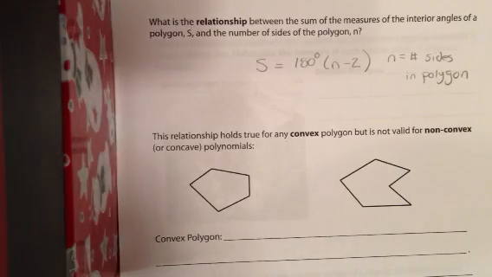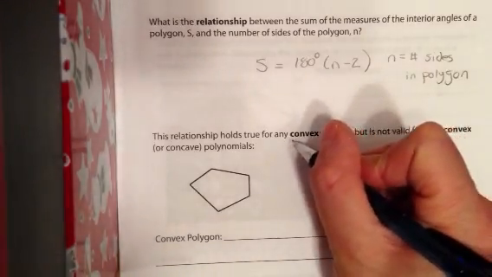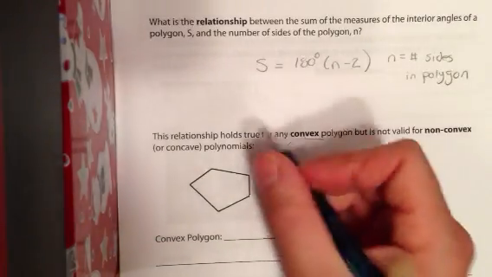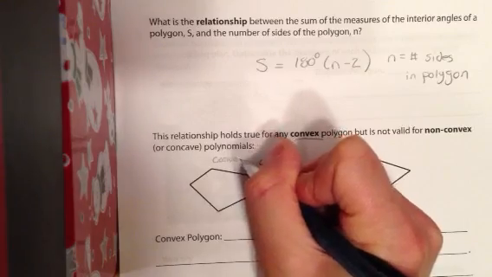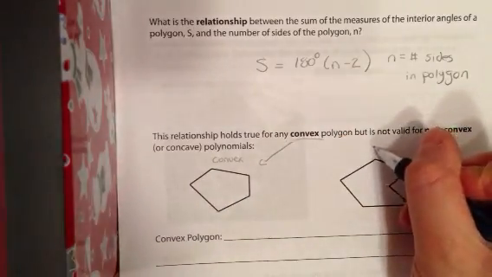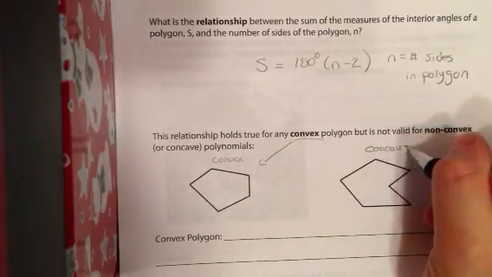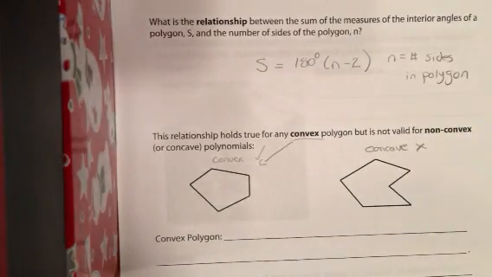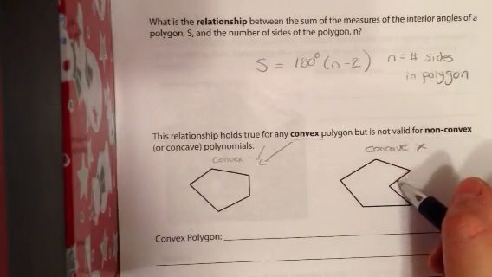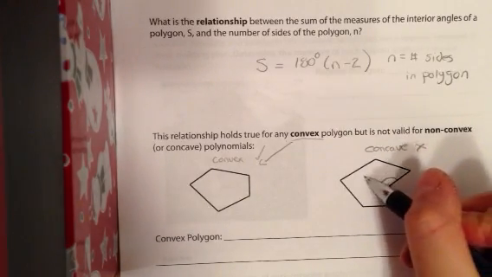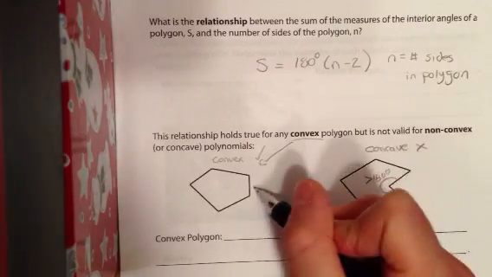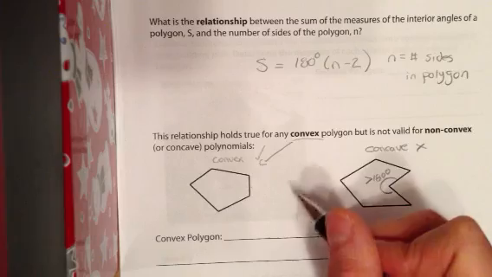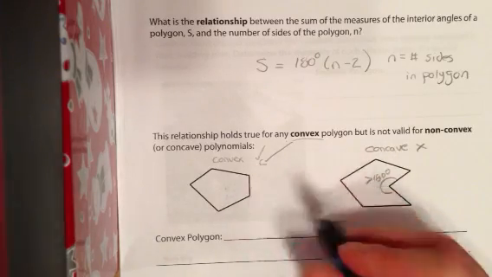Okay, so this relationship works if we're talking about convex polygons. Convex polygons are polygons that look like this. So this is a convex. This is not. This is something called a concave polygon. So it works for this one, does not work for that one. And the reason is a concave polygon has an angle inside of it that's greater than 180 degrees. This does not. All the interior angles are less than 180 degrees. So it only works for these ones, and these are the ones that we're going to work with.